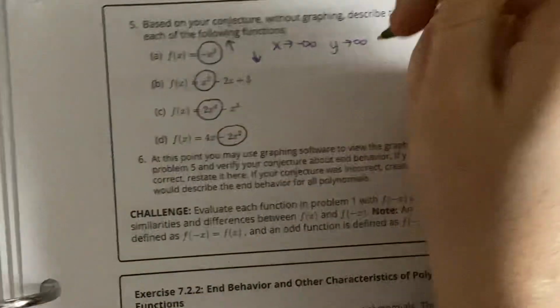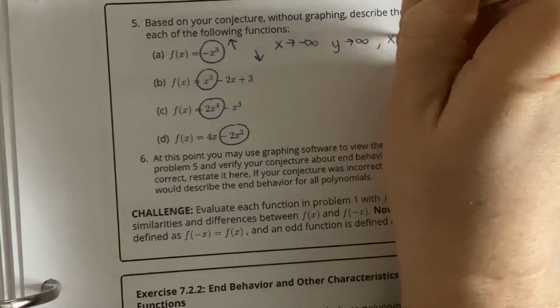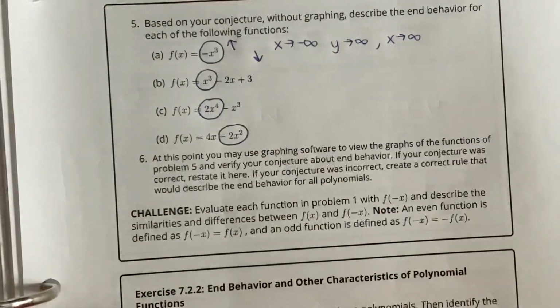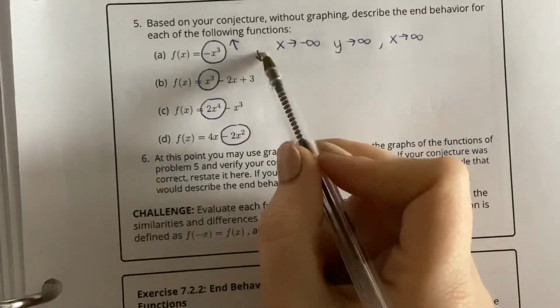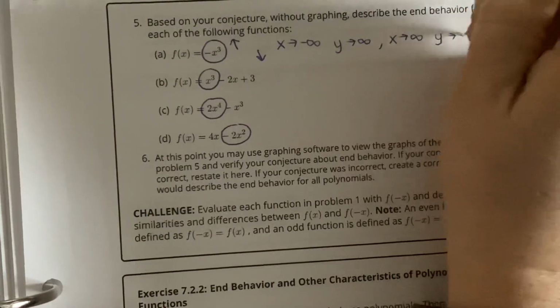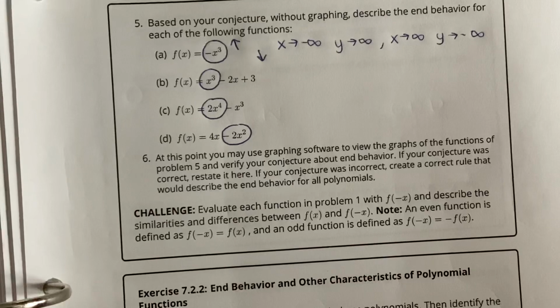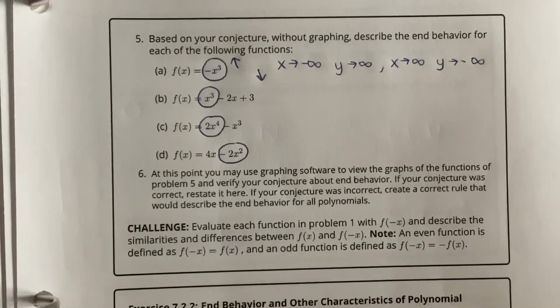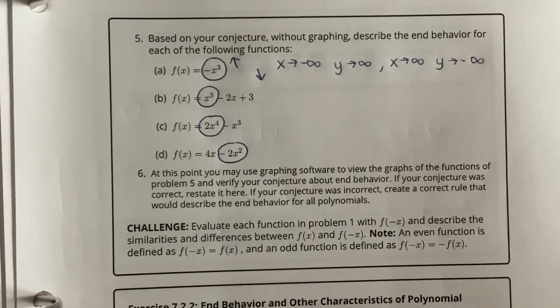And then I would say, as x approaches positive infinity, as I go to the right, this arrow is going down, so y approaches negative infinity. And that would be your end behavior. So try to use that chart from the last page, fill out what your arrows should look like, and then try to write the end behavior that goes with it.